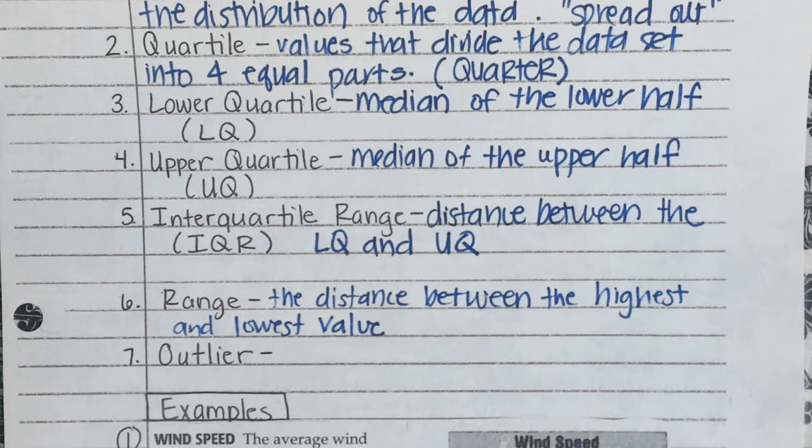And the last word we want to talk about today is called an outlier. All right, let's look for that definition. It's in the 8. I found it. Okay, what does it say? An outlier is a data value that is either much greater or much less than the median.